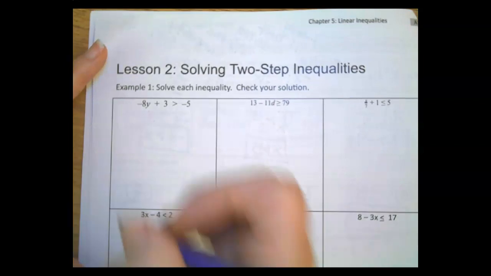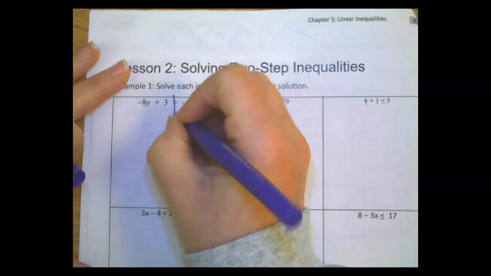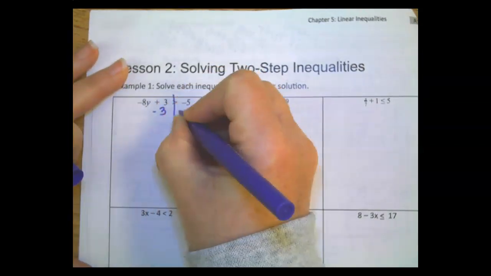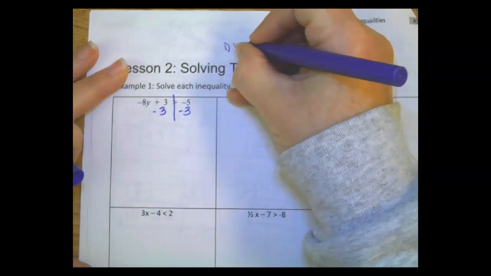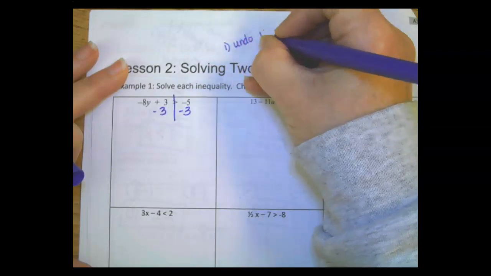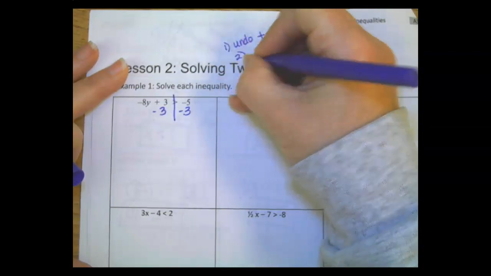Okay, so this one, we're solving for y. I'm going to subtract 3 from both sides. It's always our first step. So first step is always undo addition, subtraction. Second step is undo multiplication or division.